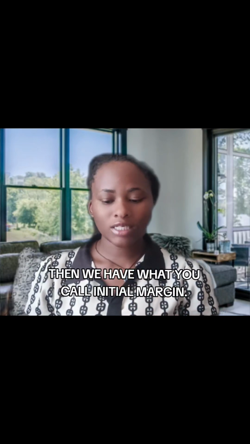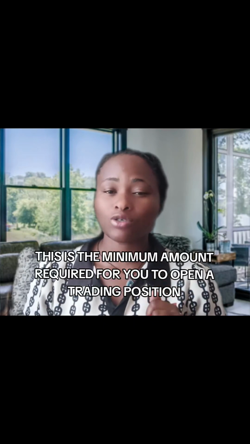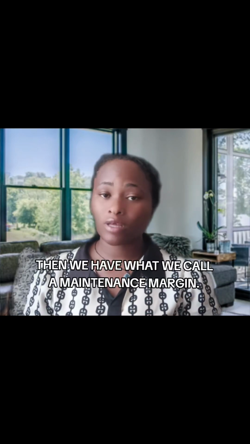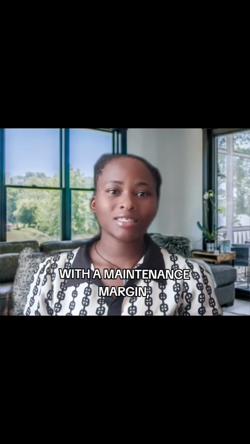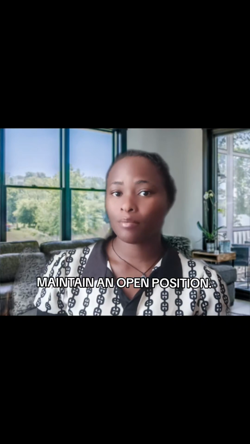Then we have what we call initial margin. This is the minimum amount required for you to open a trading position in the futures markets. Then we have what we call the maintenance margin. With a maintenance margin, this is the minimum amount of money that is required to maintain an open position.